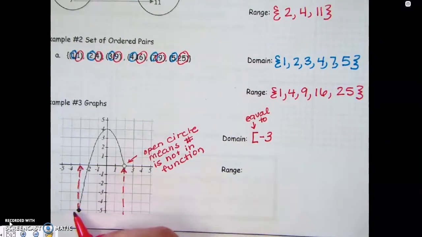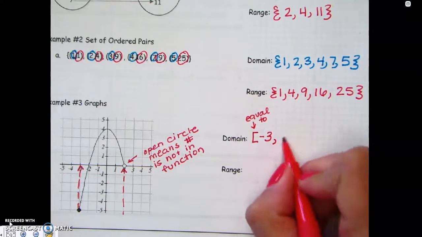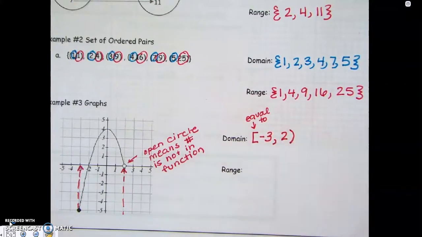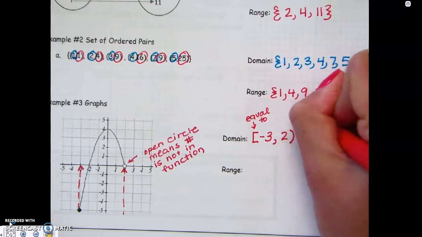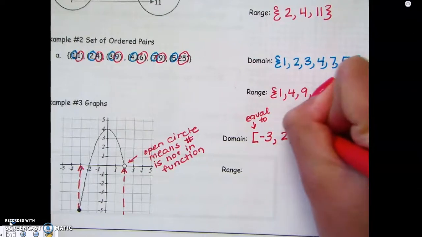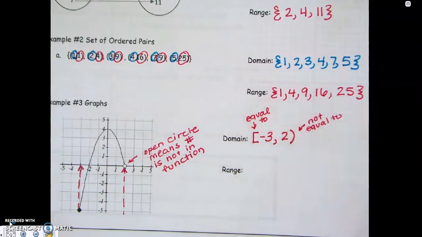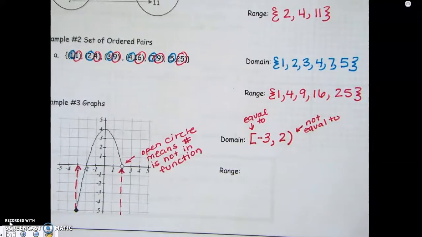So then I can say I'm going from -3 all the way to 2, but I'm not including 2. That is a parenthesis. So a parenthesis in interval notation means not equal to. Okay. You could also denote it using kind of what we've done before.